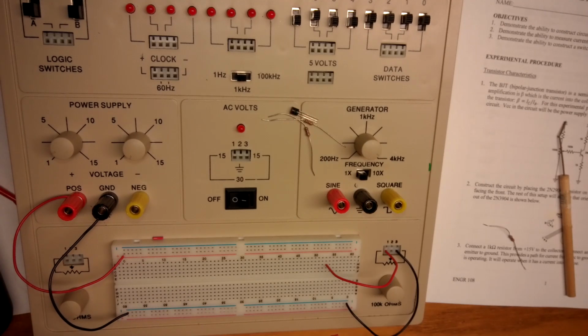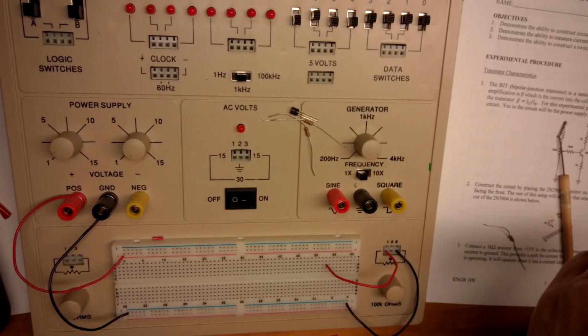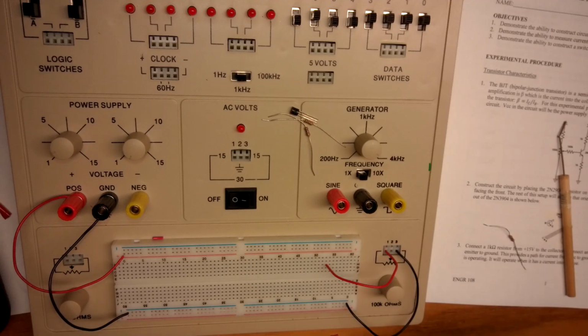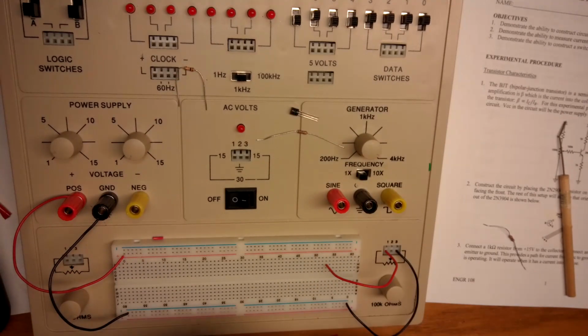Well, my little multimeter is not doing a good job of measuring this. So we'll go ahead and put it on here. It is 1 kilo ohm. I didn't mean to distract with that.